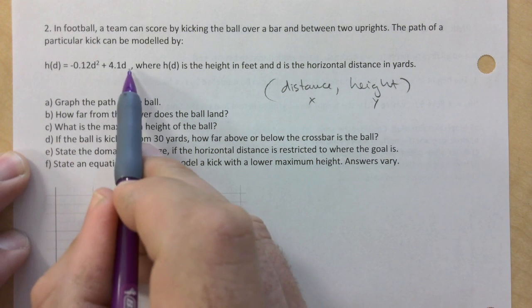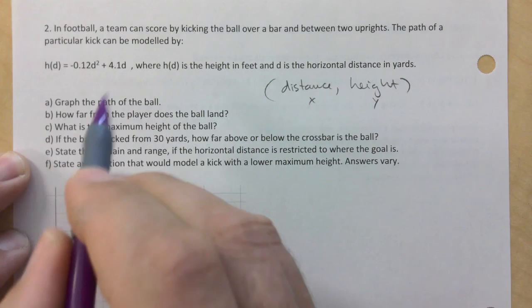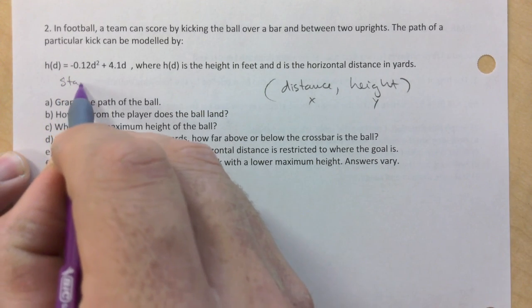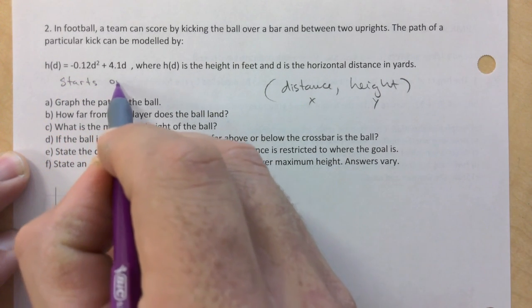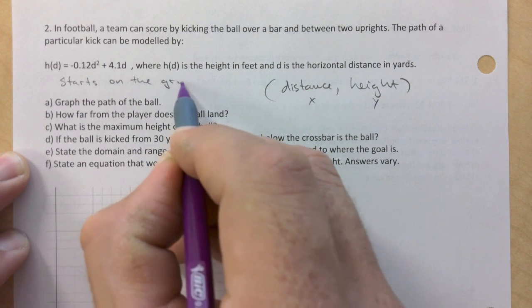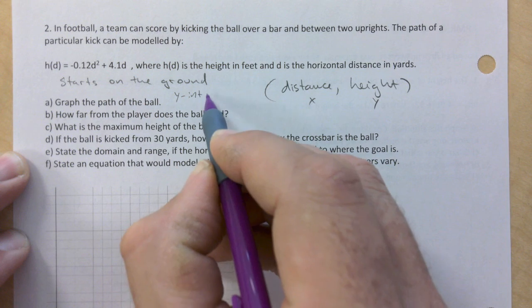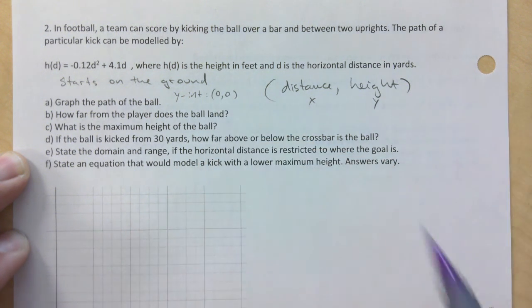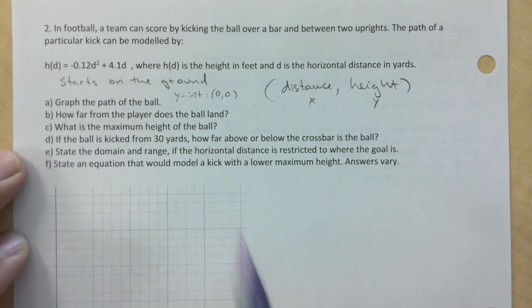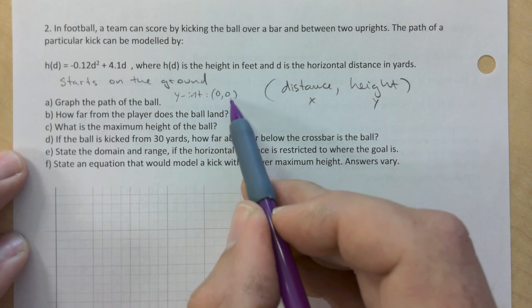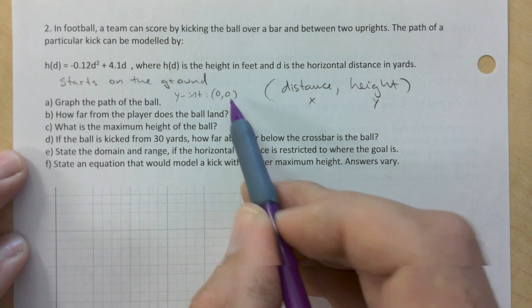And notice that this starts on the ground, right? How do I know that it starts off the ground? Because the y-intercept, which is the initial height, is 0, 0. Okay? Your initial height is that y-intercept, the y value here, which is 0.